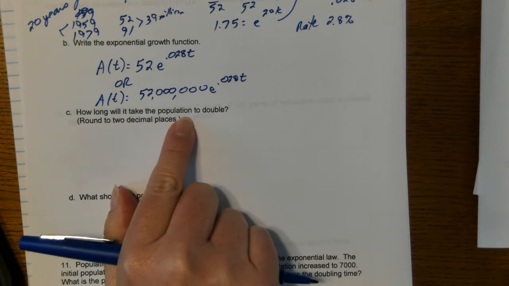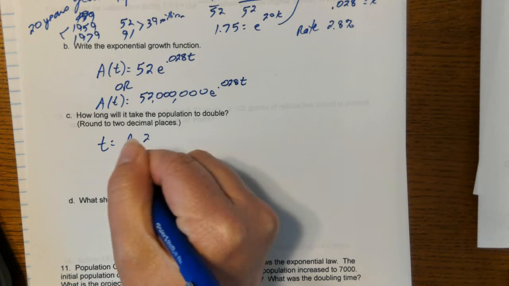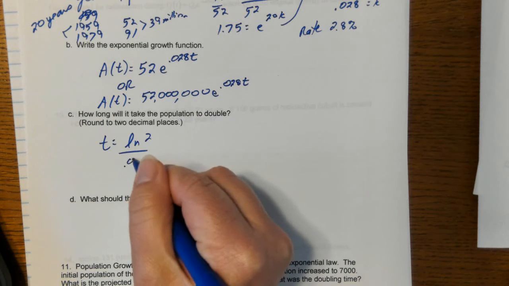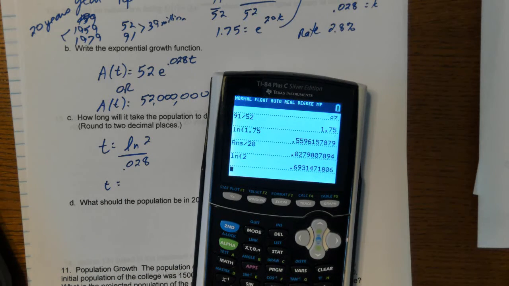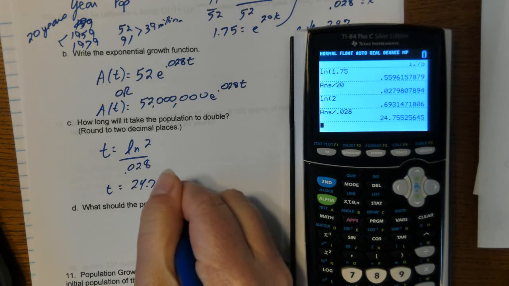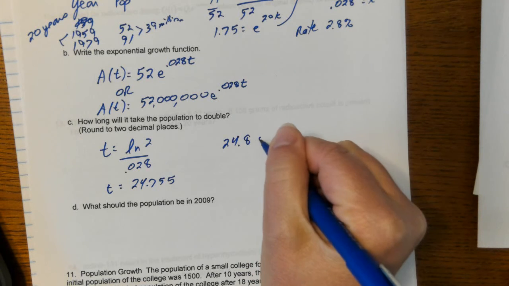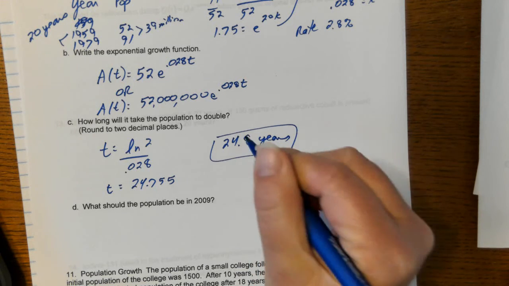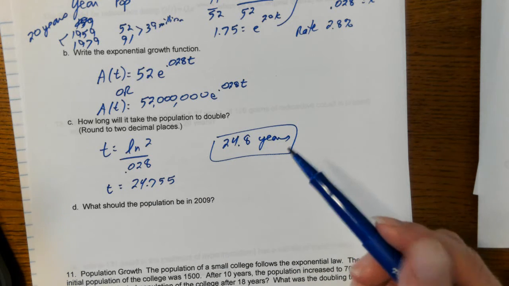All right, part C, how long will it take the population to double? Well, that's our doubling formula, ln2 over the rate. They told us the rate, or we calculated the rate to be 0.028. So ln2. Don't round that off. Leave that whole decimal there. Just hit divided by 0.028, and we get 24.755, which would be approximately 24.8 years. And again, you just have to see what they want you to round to. If they want you to round to the whole number, then that'd be 25 years. If they want tenth of a year, then it'd be 24.8 years, etc.